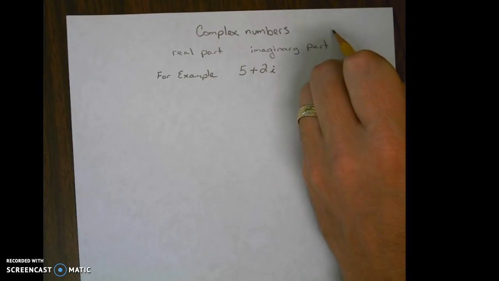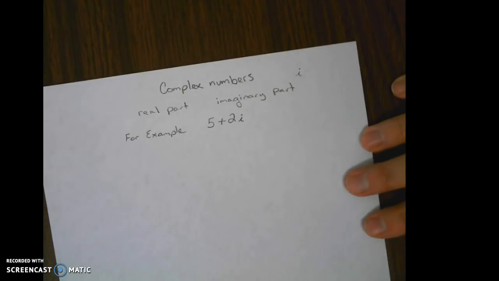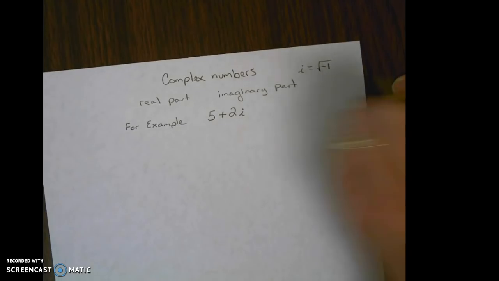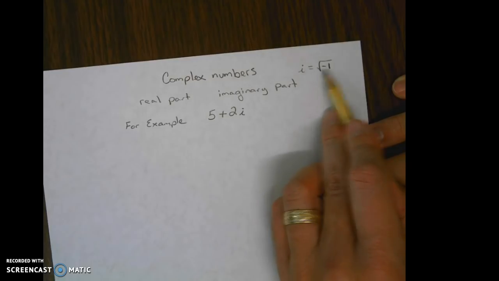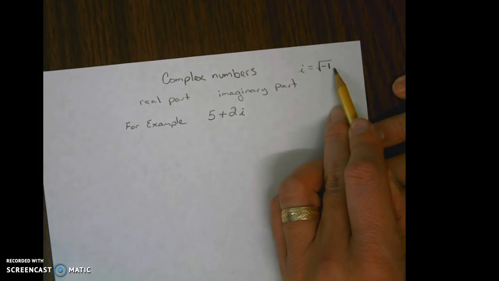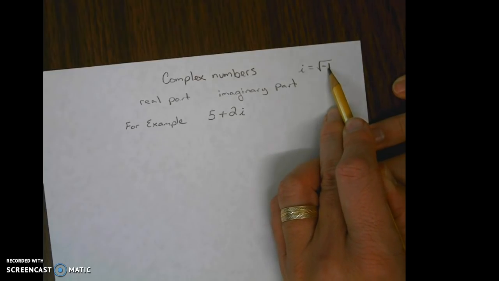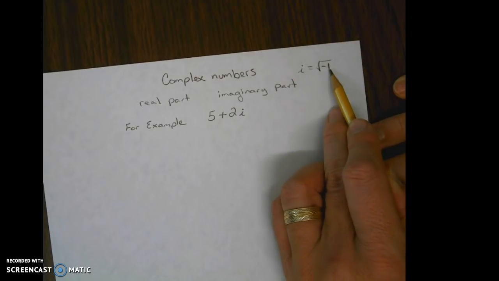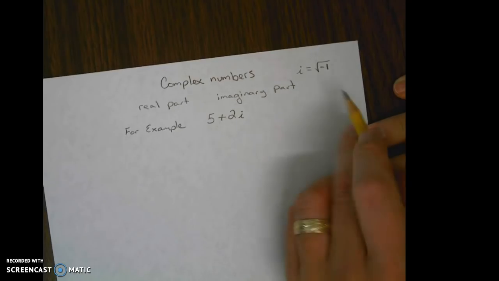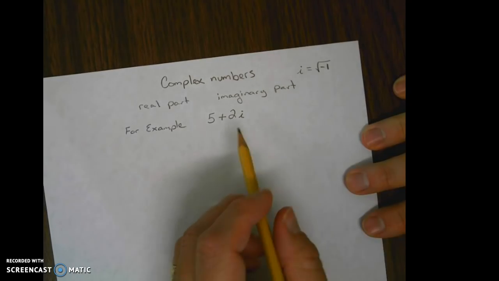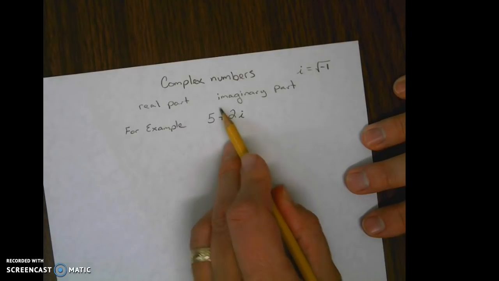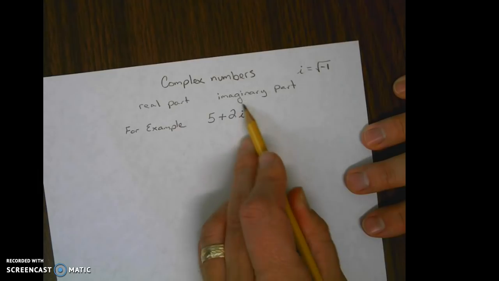i is your imaginary number, and it's equal to the square root of -1. So anytime you have a radical with a negative radicand, this will have an imaginary part, which is the square root of -1. So you need to memorize this. i is equal to the square root of -1. So here is a complex number, 5 plus 2i, the real part, and this is the imaginary part.